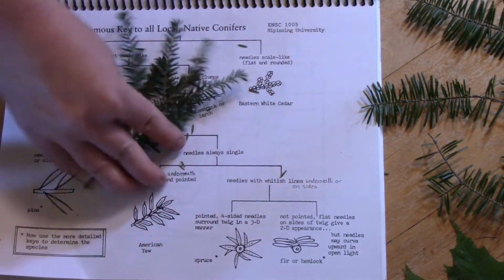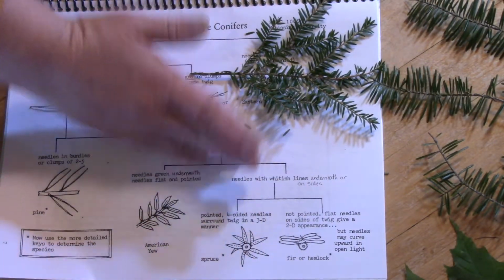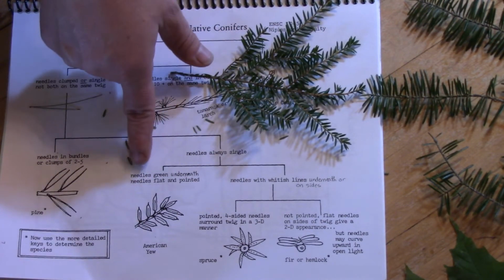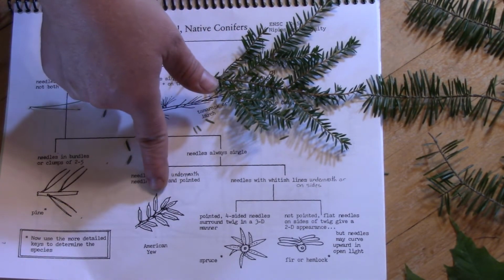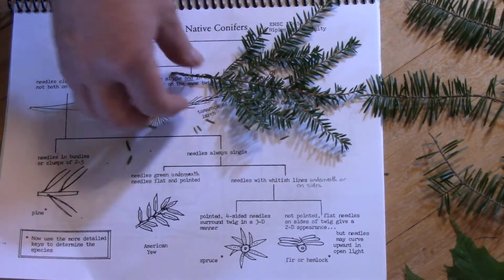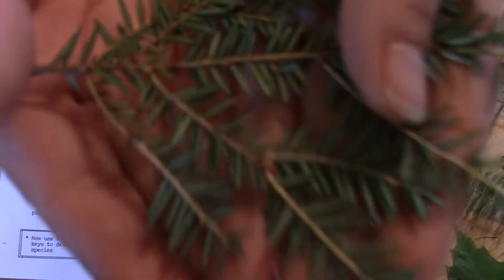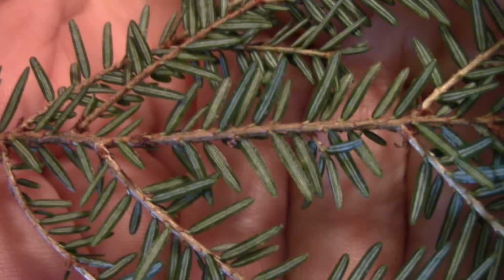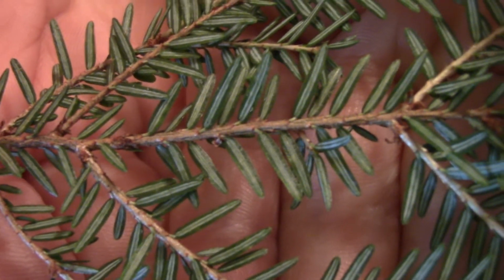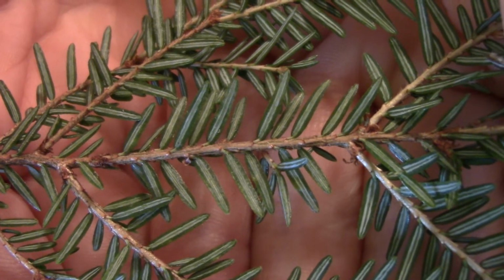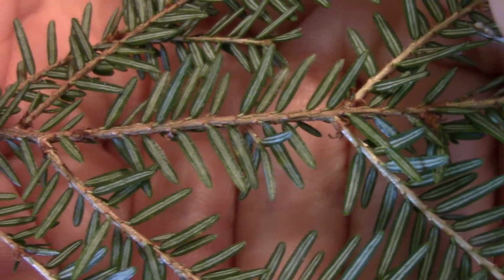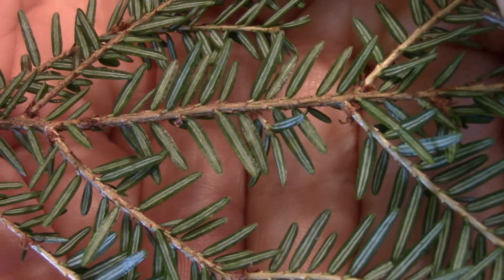So, I gotta move the needles here. Are the needles green underneath with flat and pointed ends, or do they have whitish lines underneath? I'm gonna bring this up. Hopefully, oh yeah, you can see it. Can you see those two white lines on the bottom? And the ends are rounded. This is not a Canada yew, Taxus canadensis.